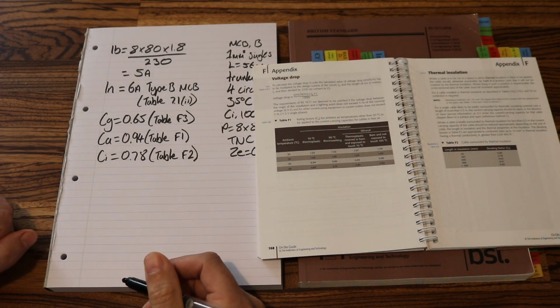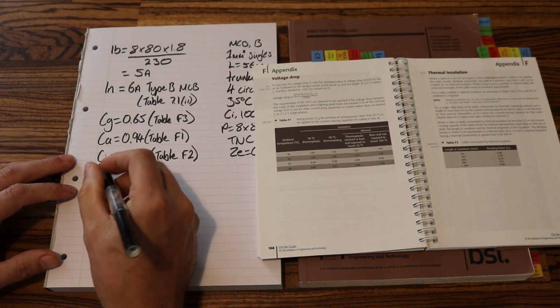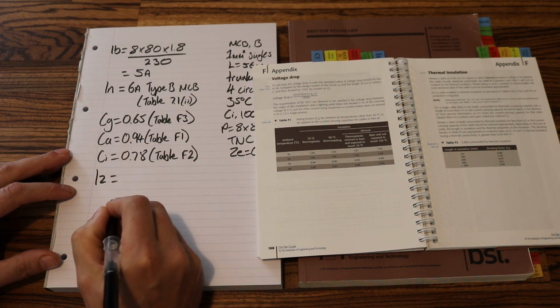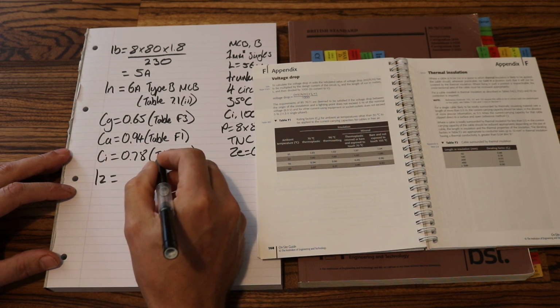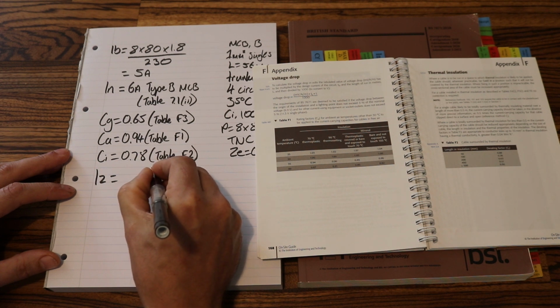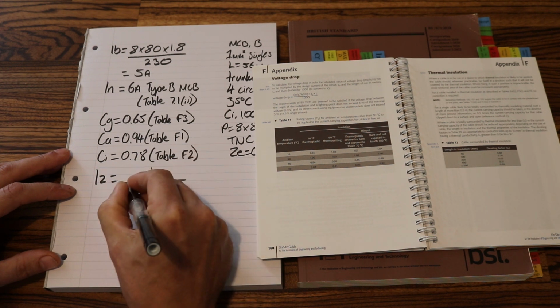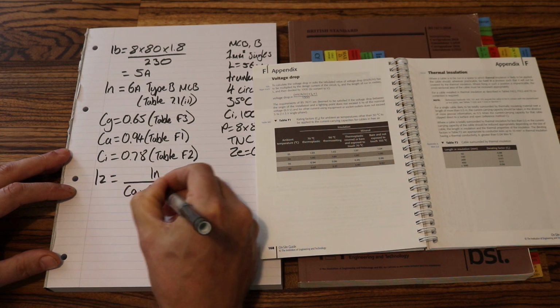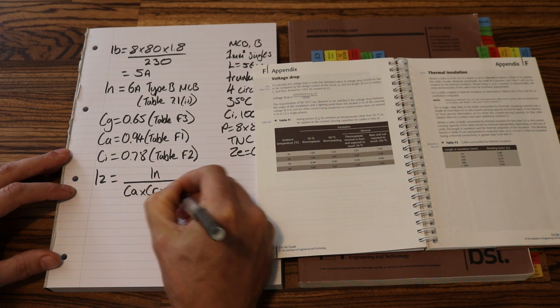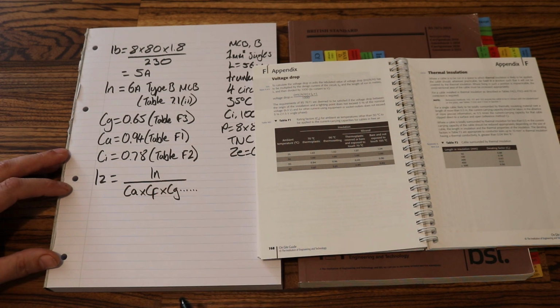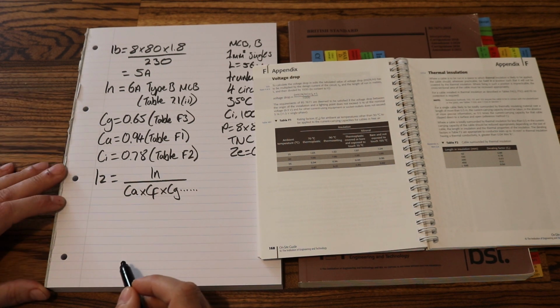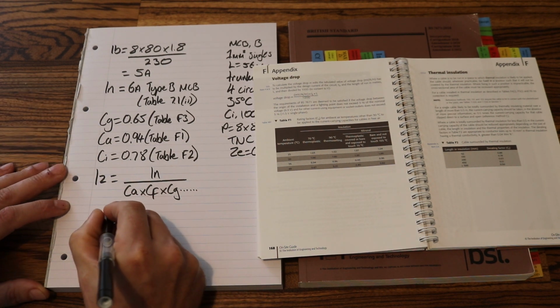Now we can put that into our IZ calculation. So our IZ equals IN over any and all C factors that are relevant to our question. So for our question, we've got CA, CG, CI. So let's input those values.